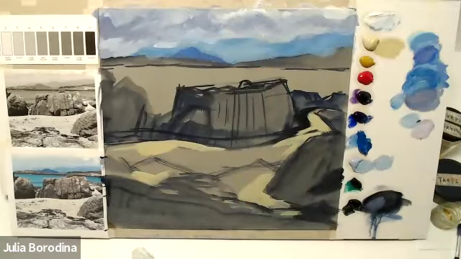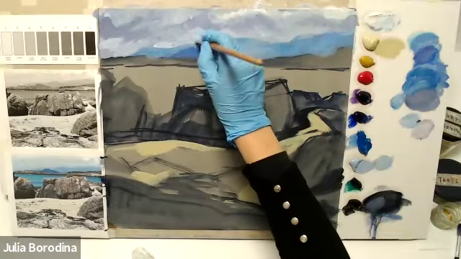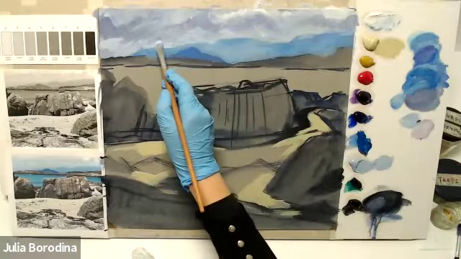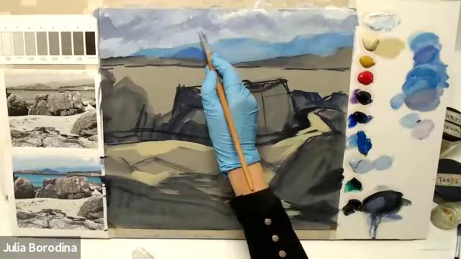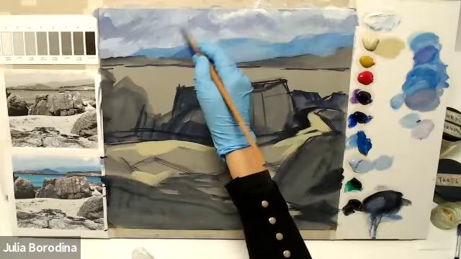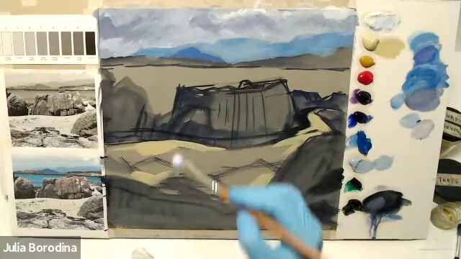I think I'm reducing the size of the mountain and it's getting lower and lower as I'm mixing the right darkness in there. So you sacrifice one against another and then you balance it back.